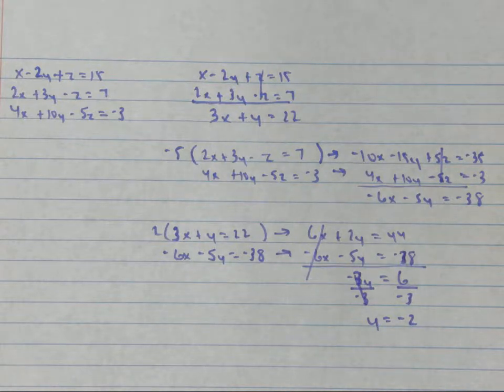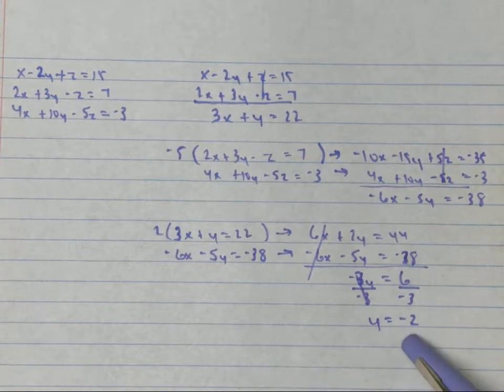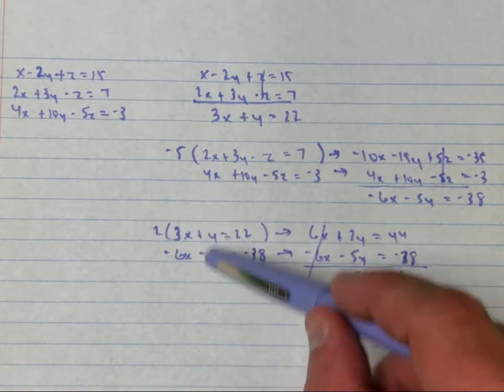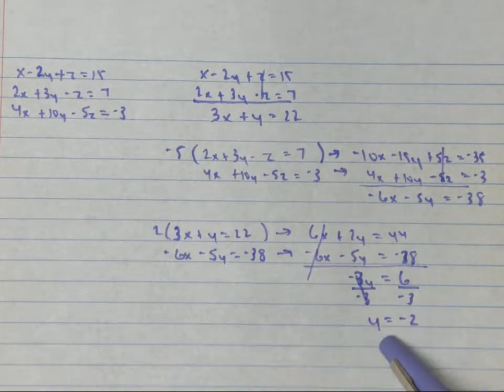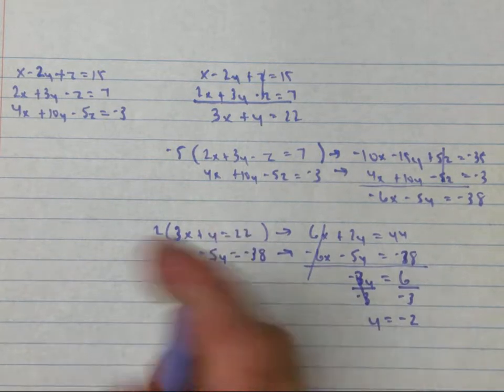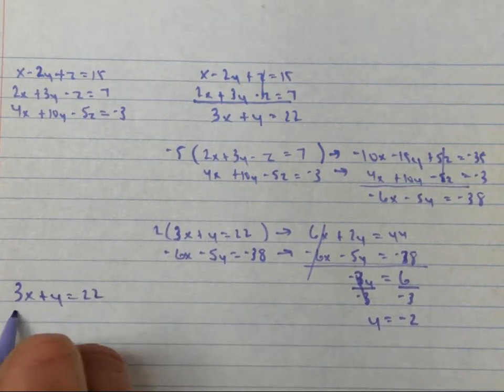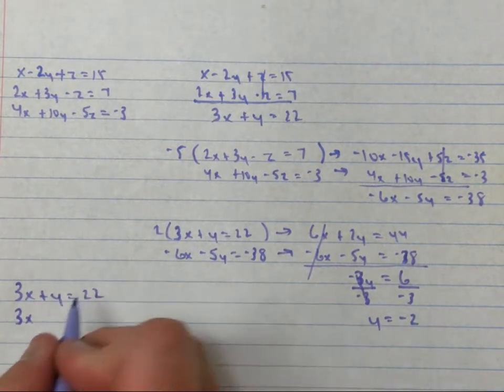Alright. So, I know the y value. I got to go back and find x and z, so I'm going to work backwards. If y is equal to negative 2, I go back to one of these original, not the manipulated. One of these I just used to find x, if I know y equals negative 2. So I'm going to choose this top one. 3x plus y equals 22. Substitute negative 2 in for y.